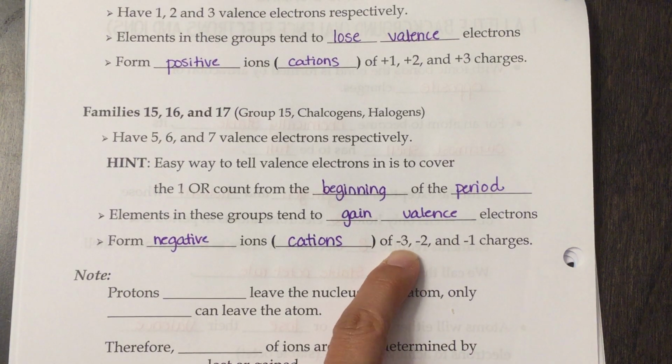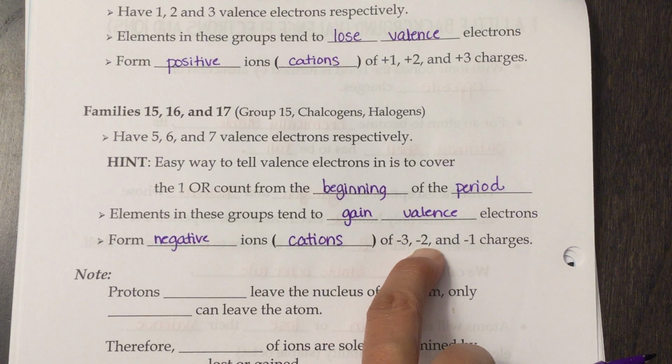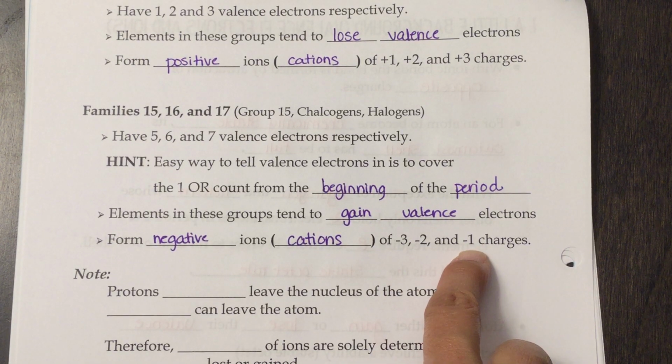So when it gains 3, it has a charge of -3. All the chalcogens are short 2. They are missing 2 electrons. Once they've gained those 2 electrons, they have a charge of -2. And same thing here, chlorine is short 1. When it gets that 1, it has a charge of -1.